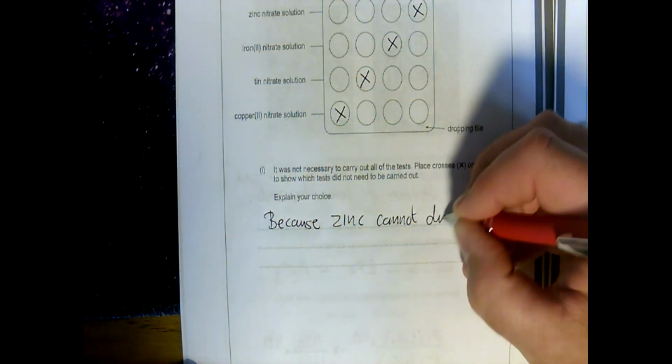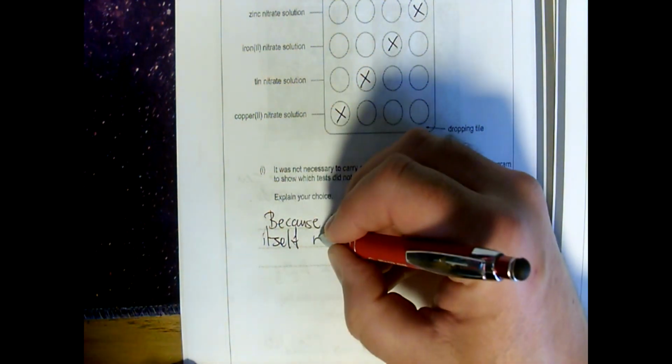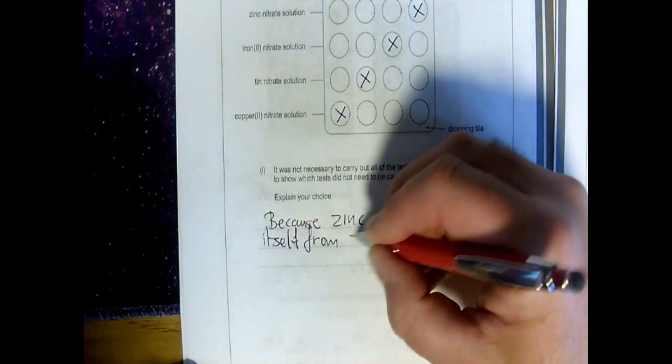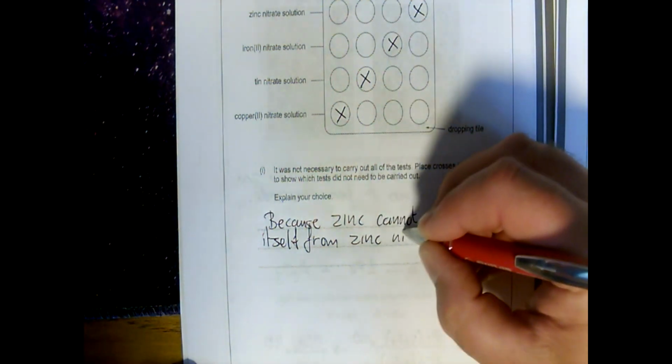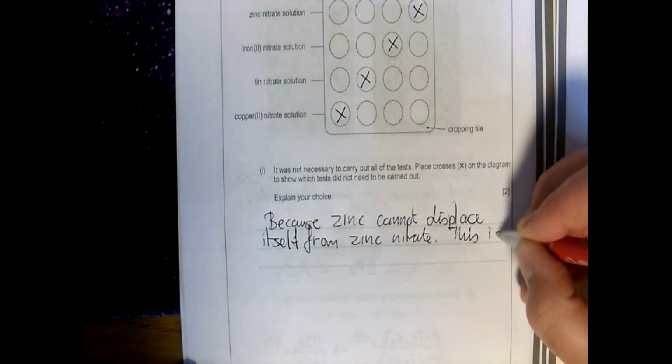So, it was not necessary to carry out place crosses on the diagram to show which test is carried out. Zinc nitrate, the reactivity of zinc in nitrate.